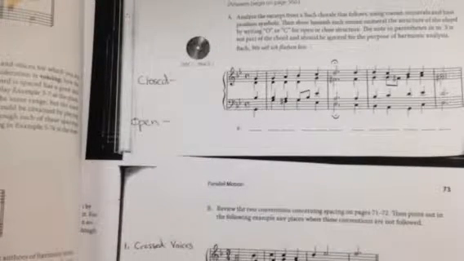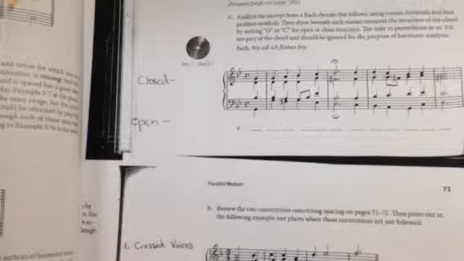Okay, AP Theory, we are going to talk about closed structure and open structure in voicing. So, your assignment for today is going to be self-test 5-2. It's copied. The guest teacher will pass that out to you. In section number 1, you need to analyze this excerpt. You need to use Roman numerals and bass position symbols.